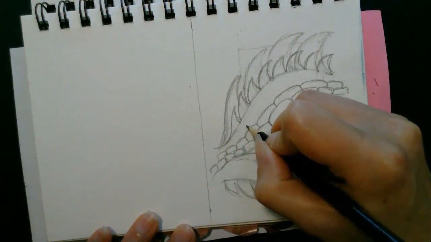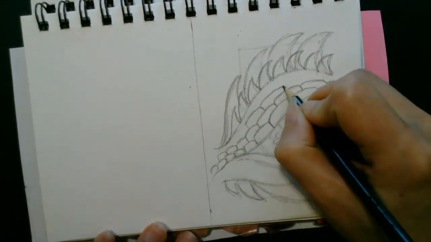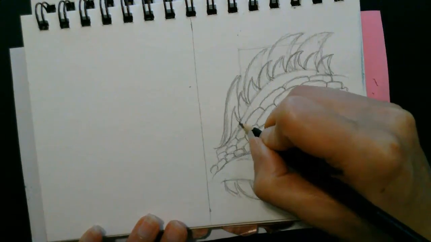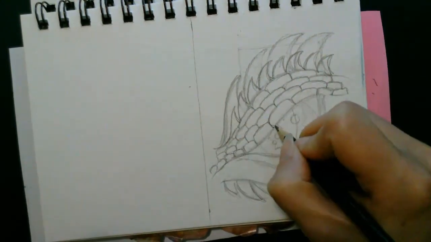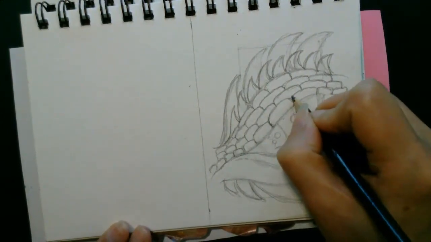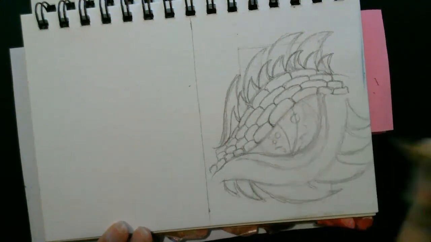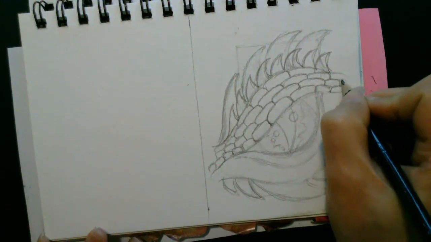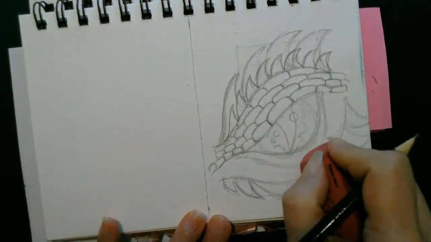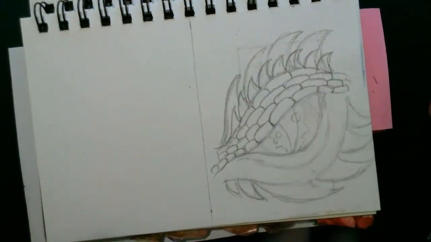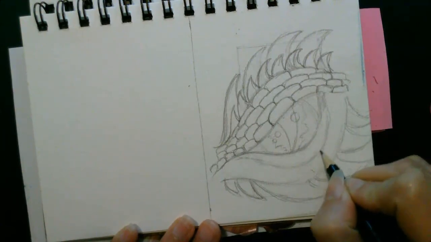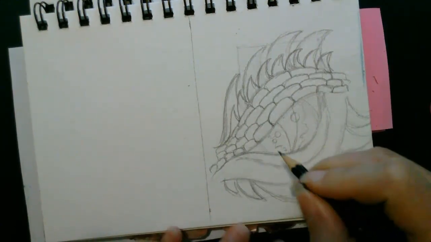Okay, so I'm going to do another layer of scales here. So you're starting to see these. You can also go back in and round some of these edges, especially along that bottom lid. Okay, so I'm going to move down to the bottom now and put some on here. So I'm going to follow the curve that I have sketched out here. And I'm going to do essentially my first layer of scales underneath the eye right here.